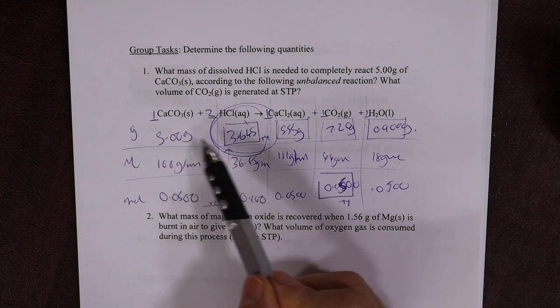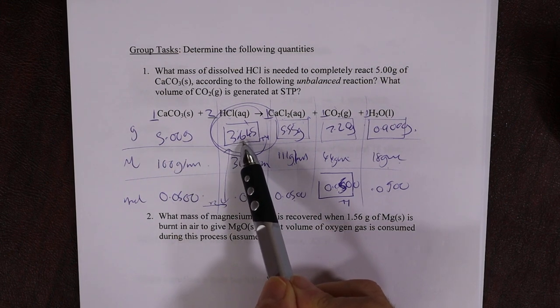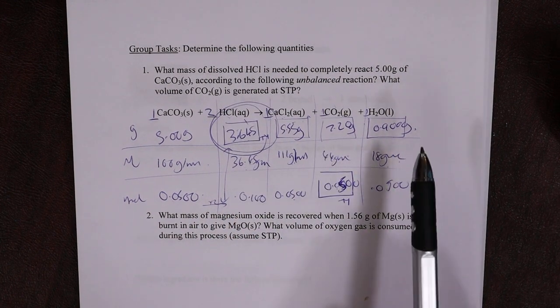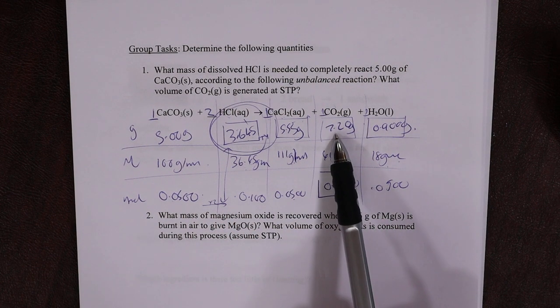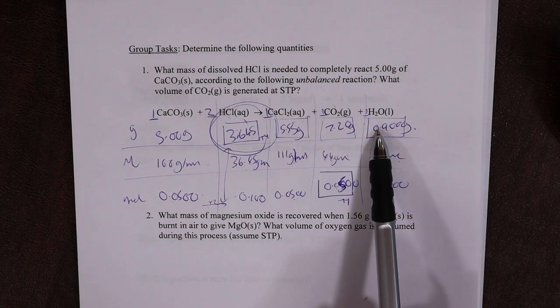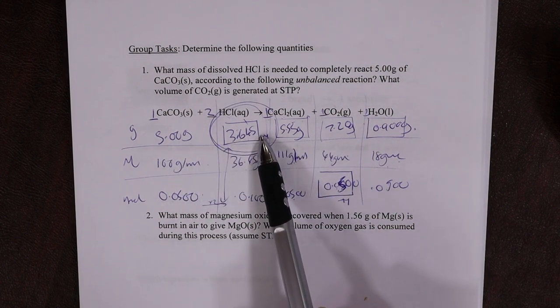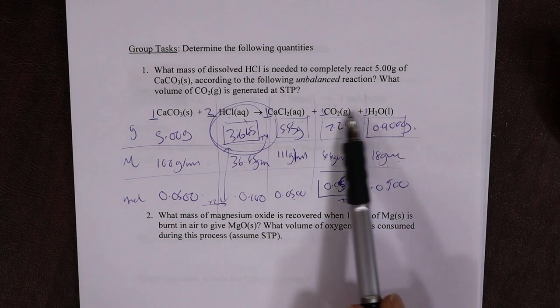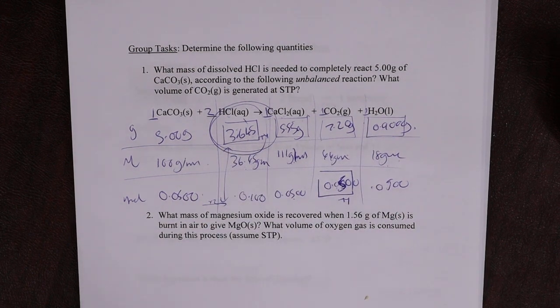Now, don't forget the conservation of mass law, right? So 5 plus 3 is approximately 8.6. 8.6 is the mass of the reactants, right? That should equal the mass of the products. Well, 5.5 plus 2, 7, plus 1 more is 8. So you add these up, it's 8 this side approximately and 8 this side. If you work out all the decimals, it's the same. Okay, so mass of reactants equals mass of products. That's always true.